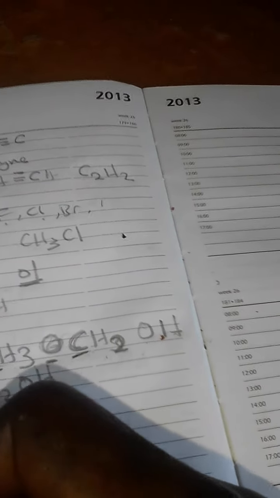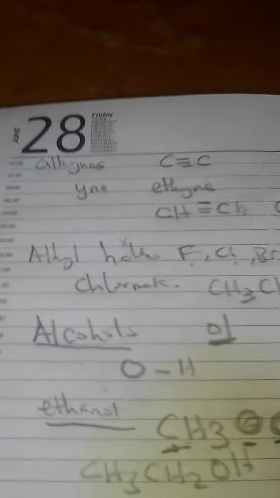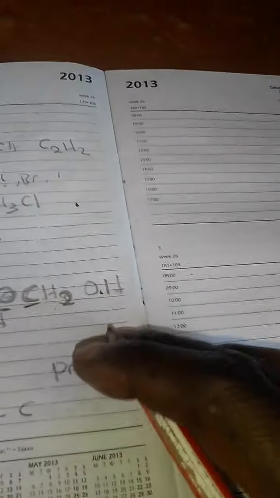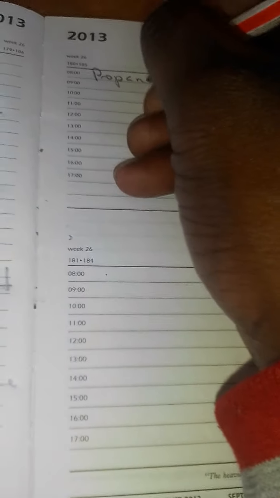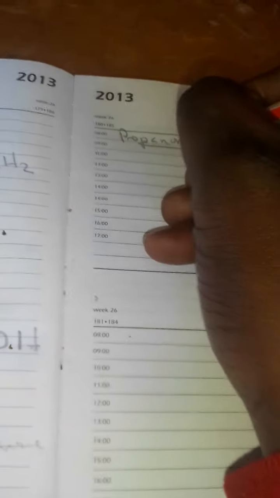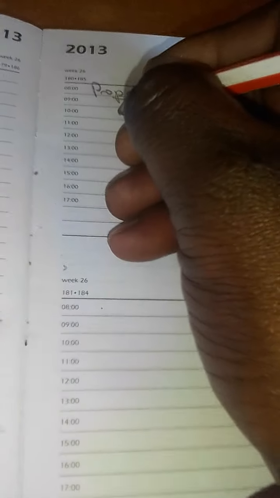It ends up with ONE. We can talk of an example, propanone. Propanone is an example of a ketone.